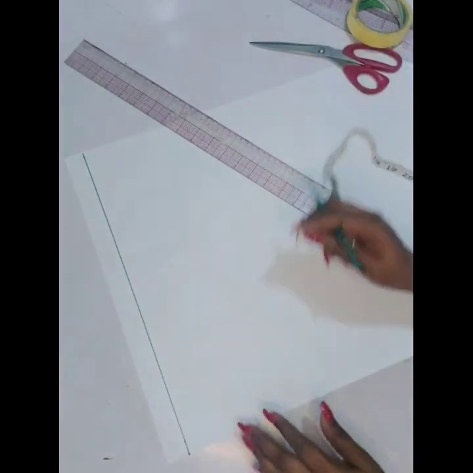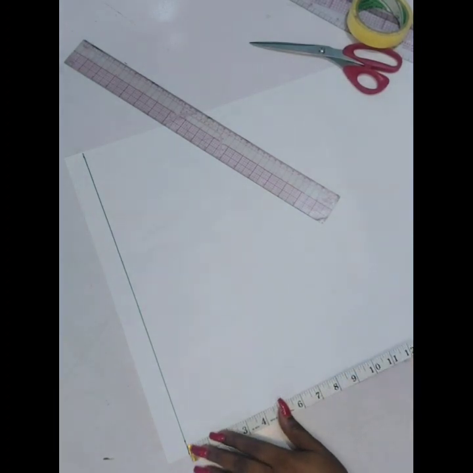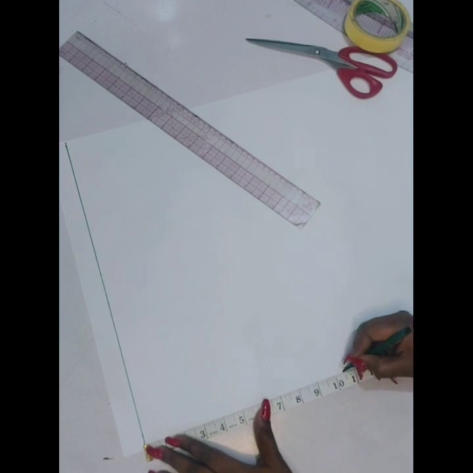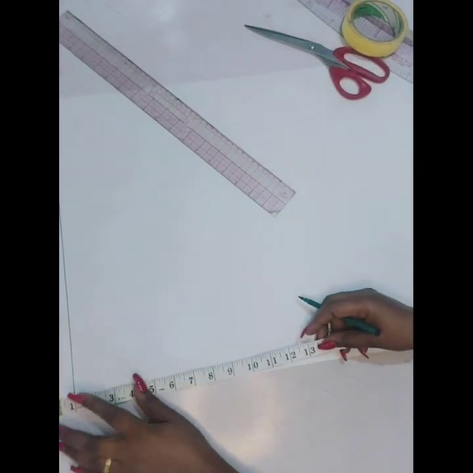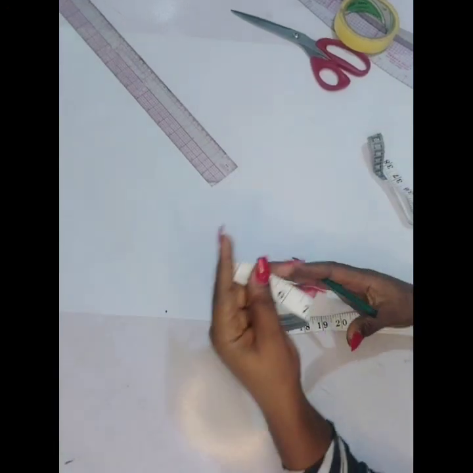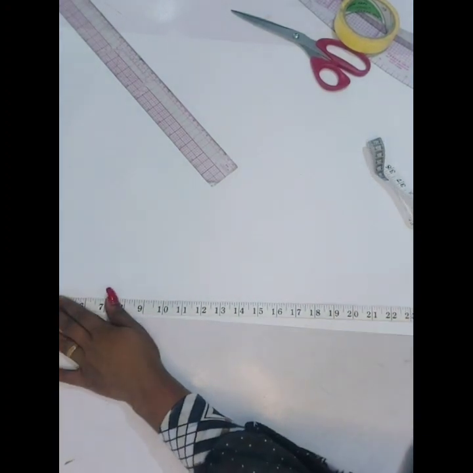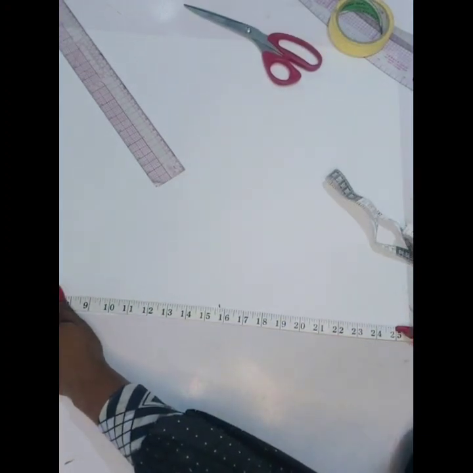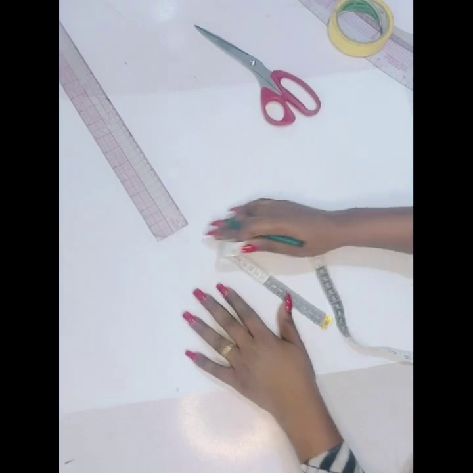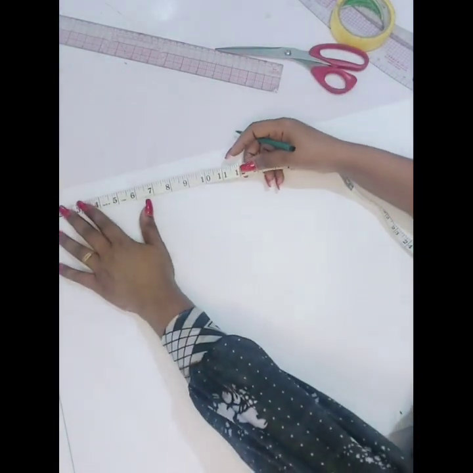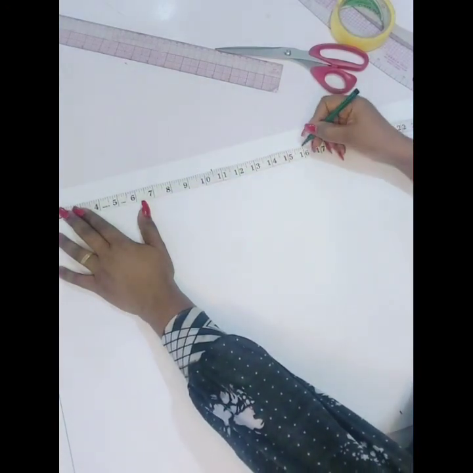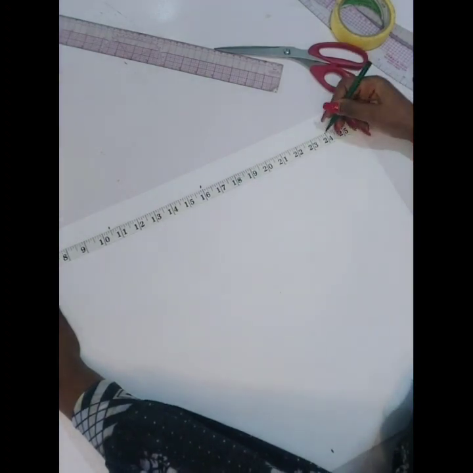After marking this shoulder line, the next measurements to mark are our vertical measurements, from the shoulder downwards. The first one is my bust point measurement, which is 10.5 inches. After that is my waistline measurement, that's half length, 16 inches. After that is the hip line measurement, which is 24 inches. You can as well get your hip line measurement by adding 8 inches to your half length. As my half length is 16 inches, I added 8 inches to get 24 inches. I'm going to mark these same measurements on the other side of the paper so I can connect the points horizontally.